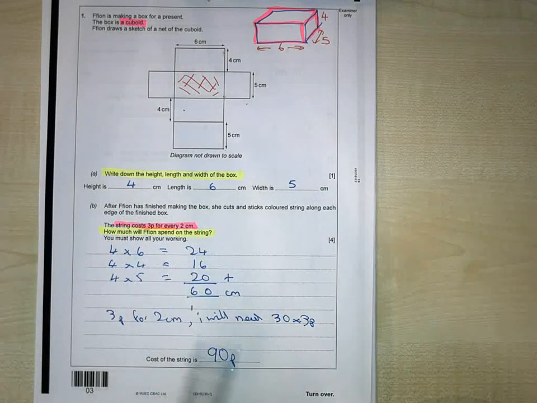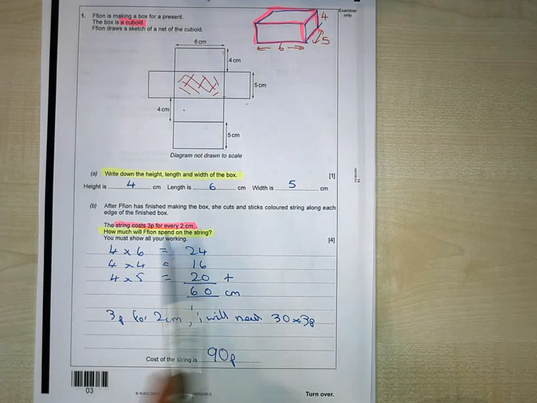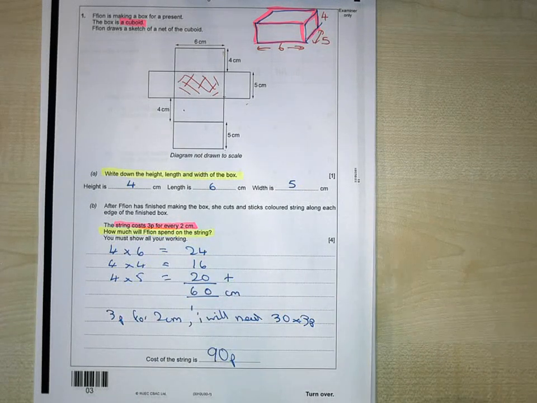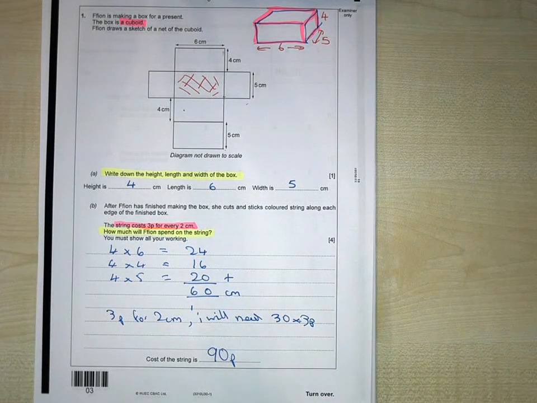Now, I'll be honest with you, when I was looking at this question myself, I didn't read that line. I just saw 3 pence per centimetre. So it's very, very easy to make mistakes when you don't completely read the question, because I couldn't work out when I looked at the mark scheme then where 90 came from, because I had 180. So you need to be super careful.